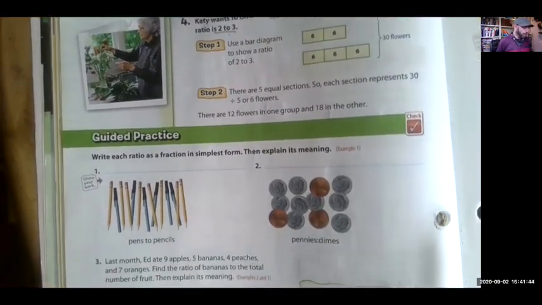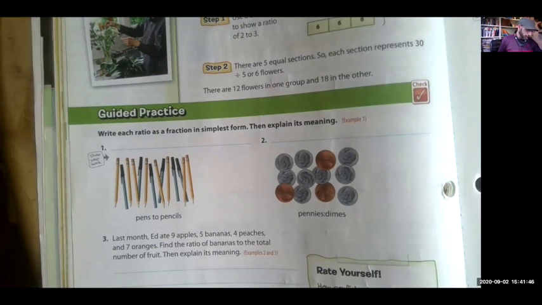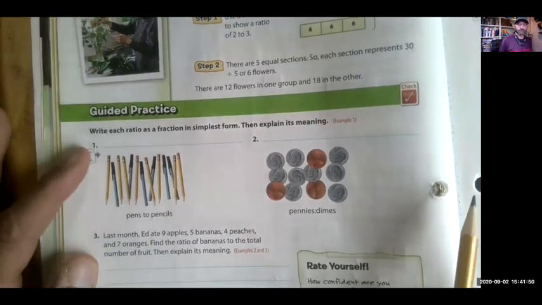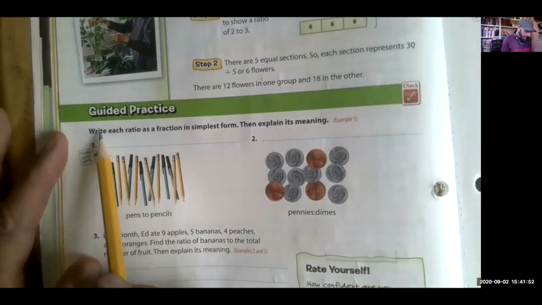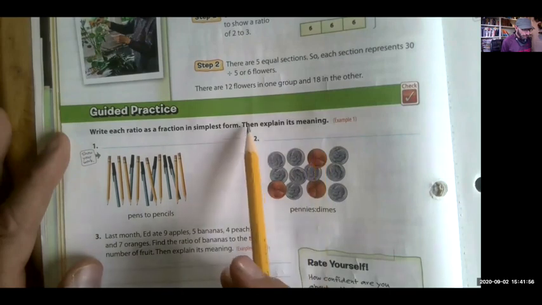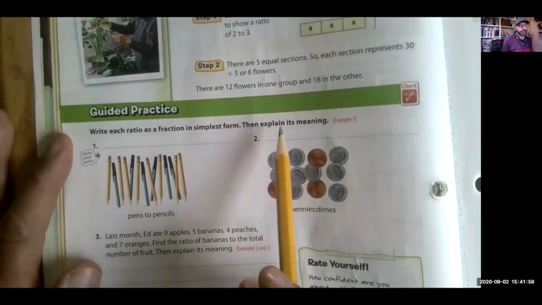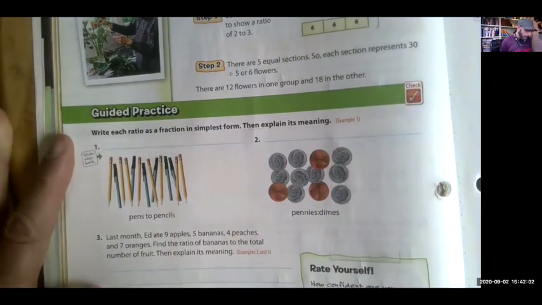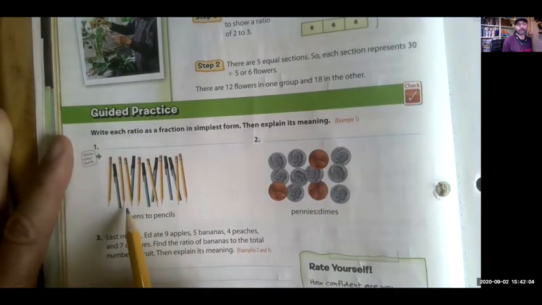All right. So now we're going to do guided practice. Let's see if you can do these by yourself. So, number 1, write each ratio as a fraction in simplest form, then explain its meaning. Explain its meaning just means for every so many pencils, there are so many pens. But right now, just do the fraction. So you do number 1. Ready, go.